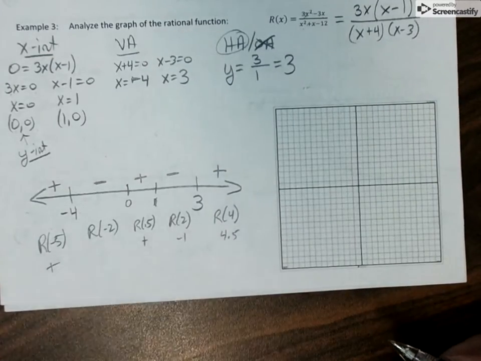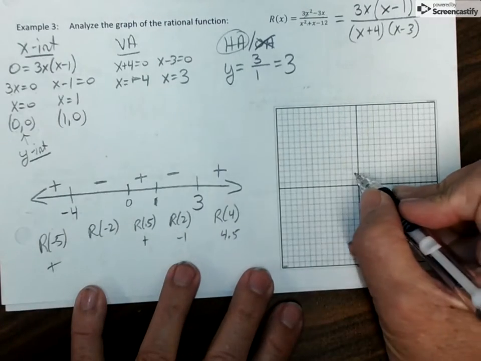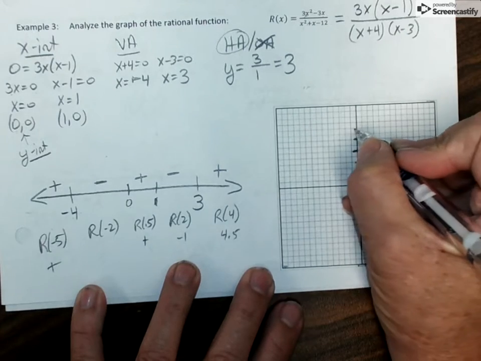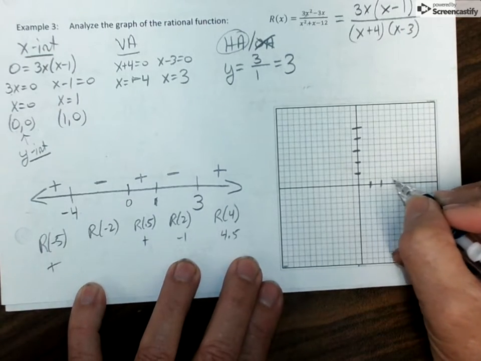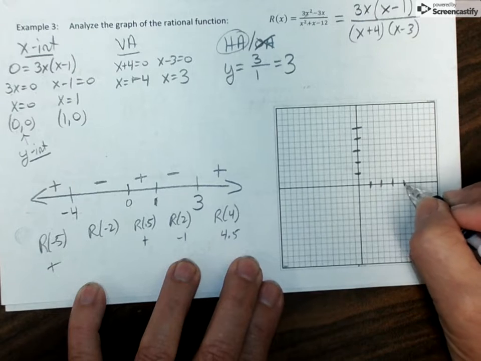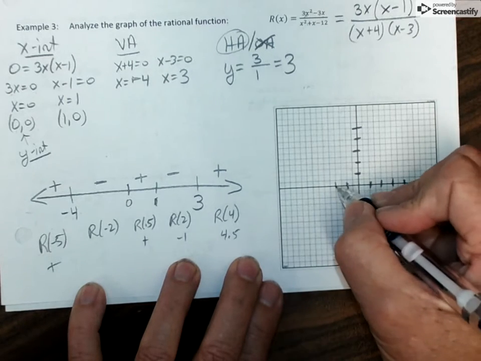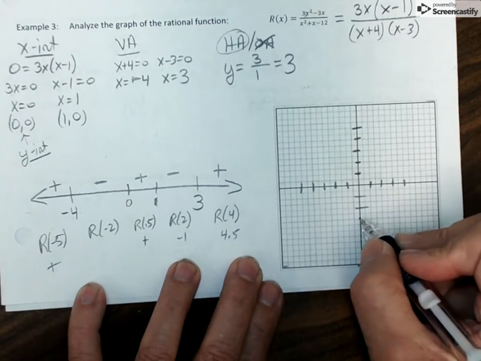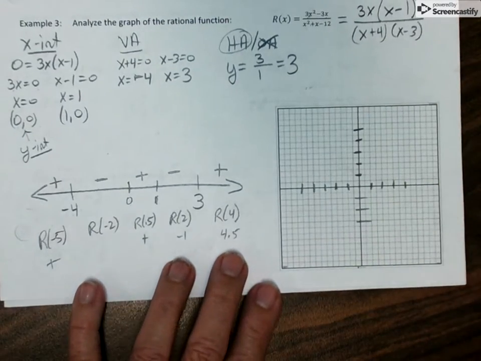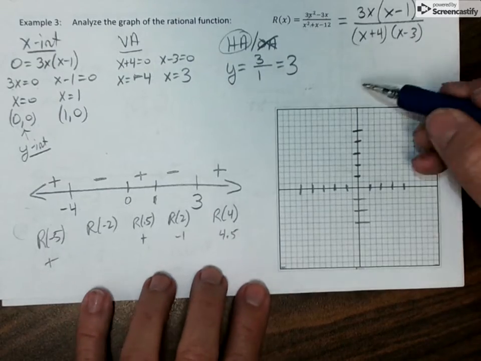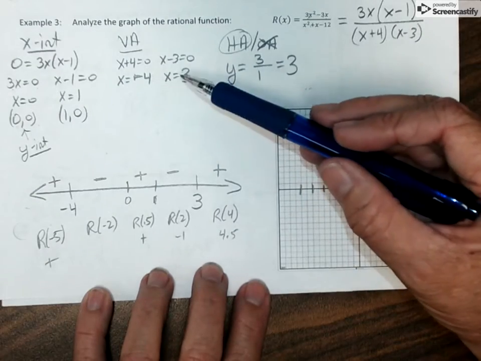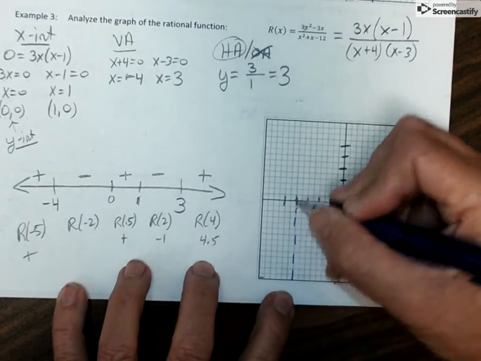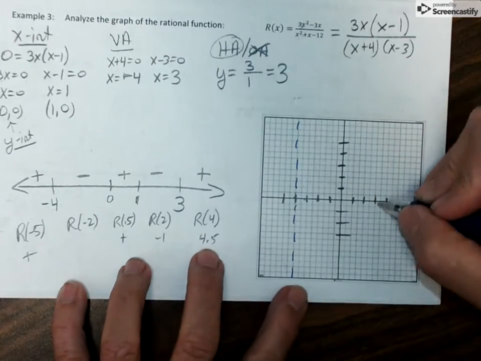Okay, now let's get this graphed. This time, mark off your graph in units of 2, because we need a little bit more space on this graph. So here we go. First thing we've got to put on are the vertical asymptotes. We said we had vertical asymptotes at -4 and +3. So 1, 2, 3, 4. And +3.